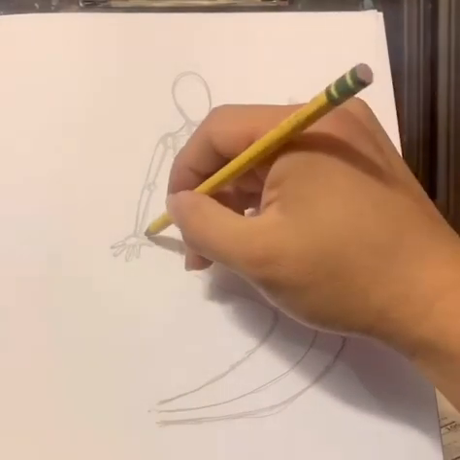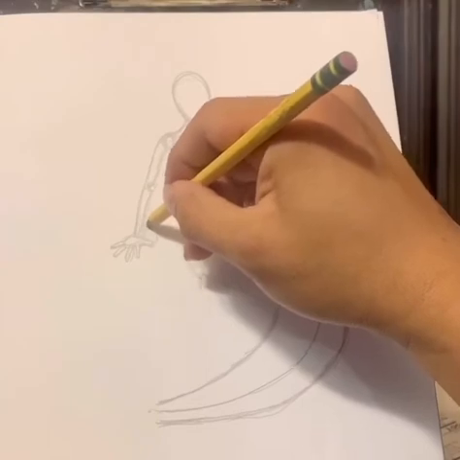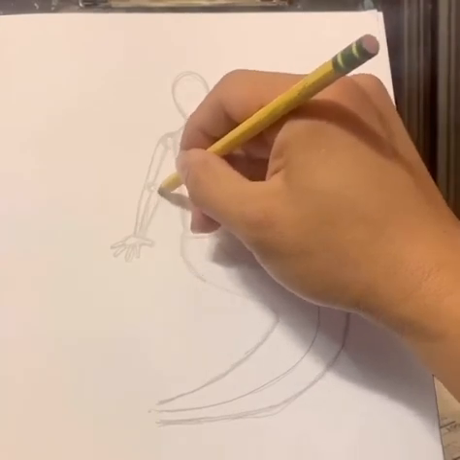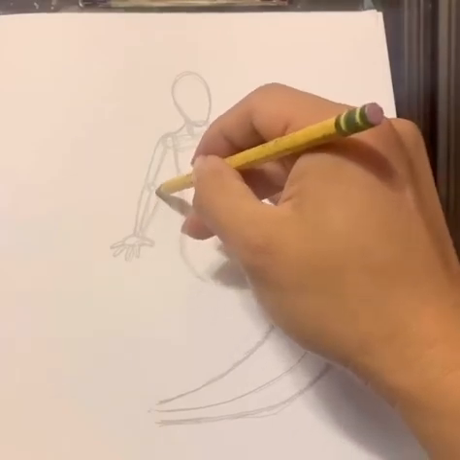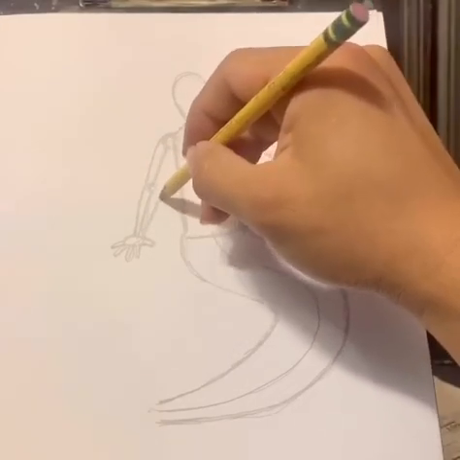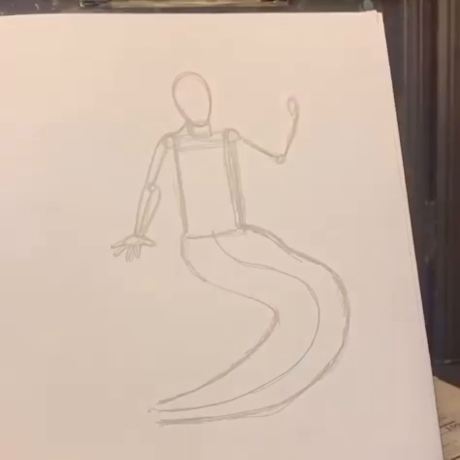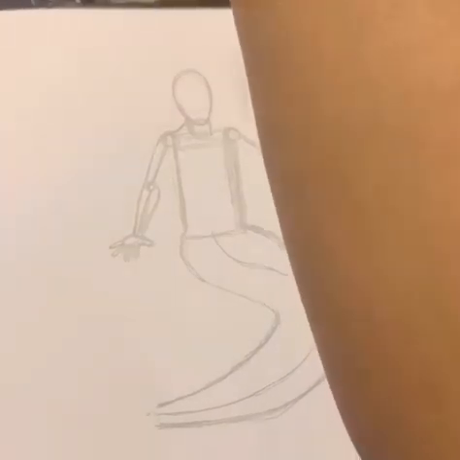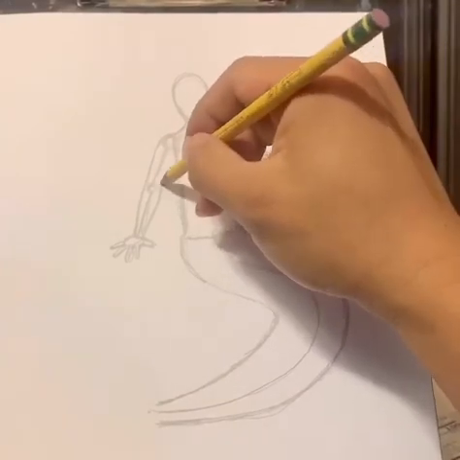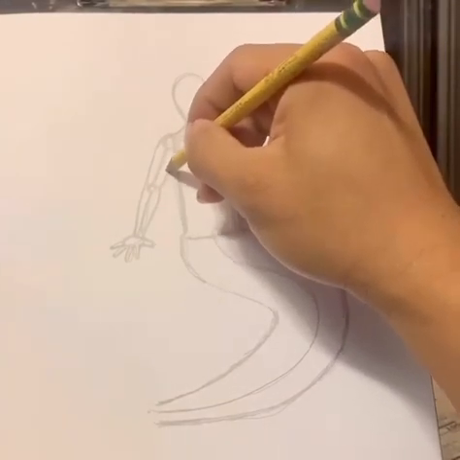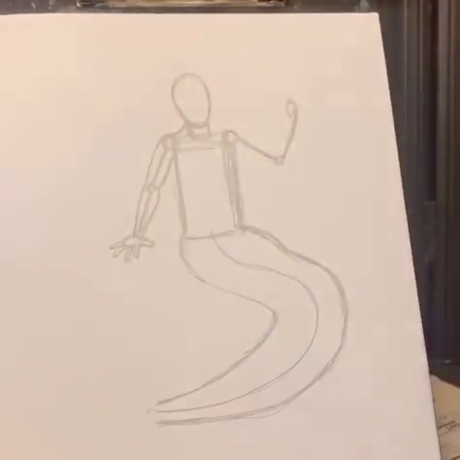Okay, and then let's continue with our forearm. So it's thinner at the wrist, and then it gets slightly thicker up here. Then it starts going in where the elbow is, I guess, or where the bicep will be. Let's draw the rest of the arm, and that's good. That's one arm.